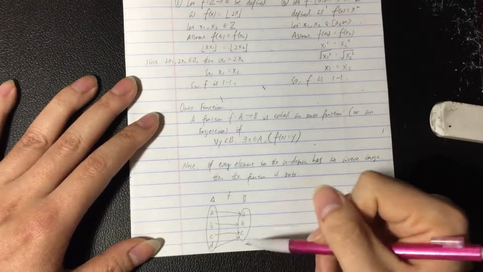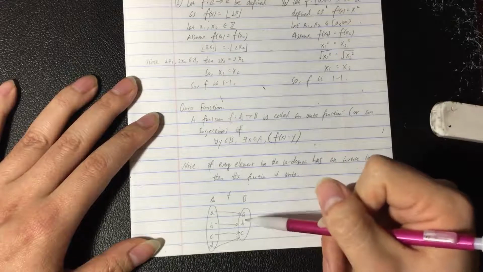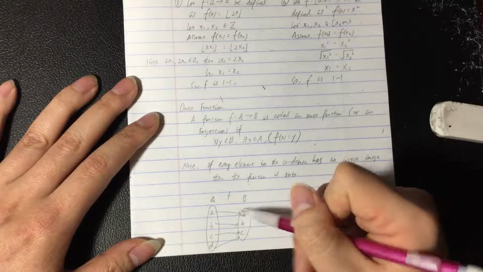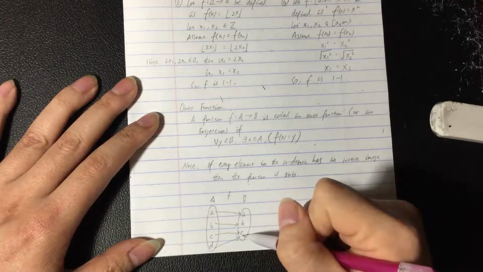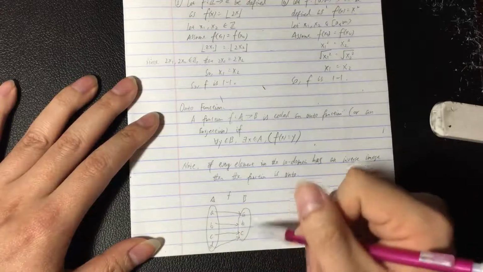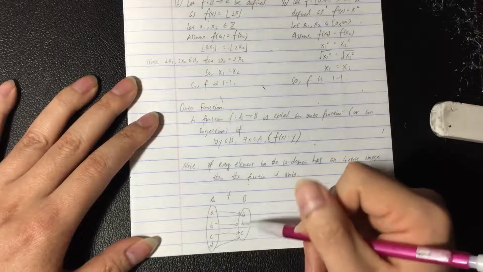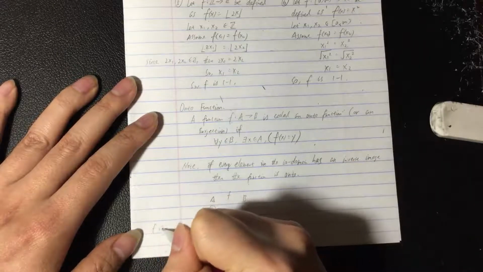We know this function is not one-to-one, but every element in the codomain has an inverse image. The inverse image of a is a. The inverse image of b is b. The inverse image of c is both c and d. So, if every element in the codomain has an inverse image, this function is onto. So, this function f is onto.